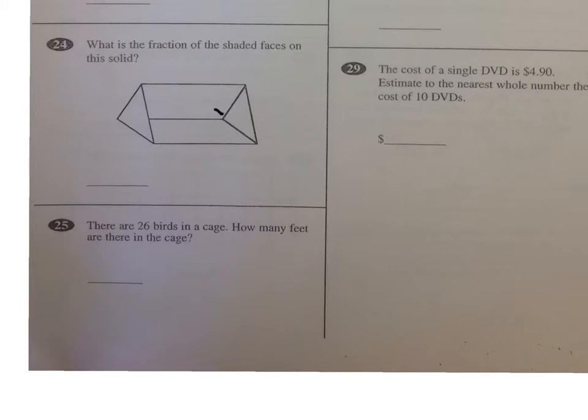Number 24, I really don't like this problem. If you take a look, the shaded face is the one on the side. And there's 1 shaded face out of all 5 of the faces. So it's 1/5. That one's a little confusing because you would think that the faces should be the same size, but they're not. It's 1/5.